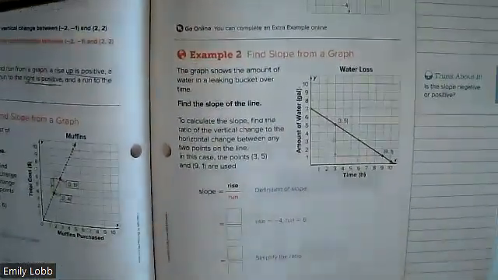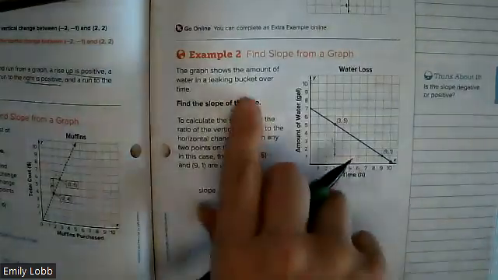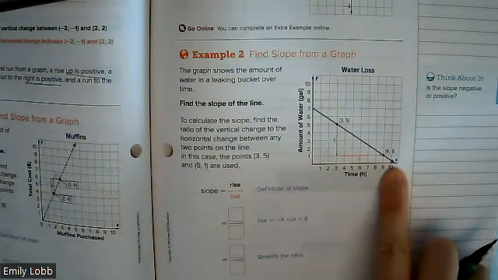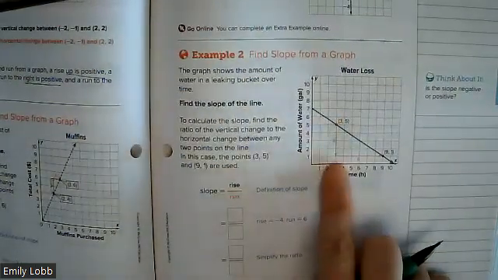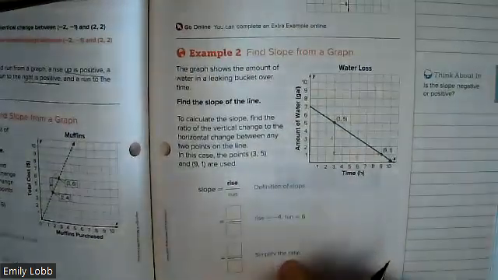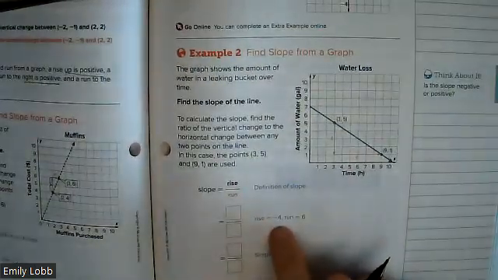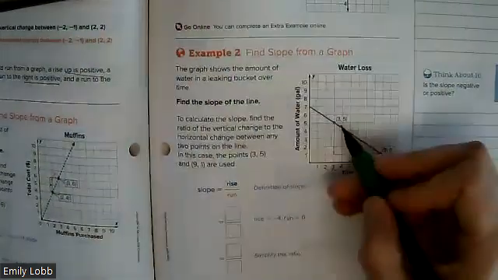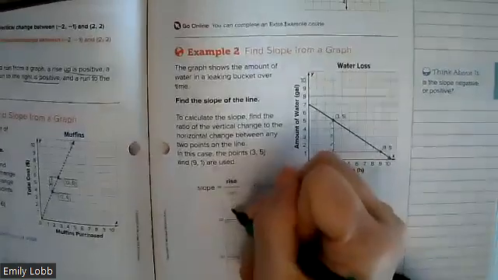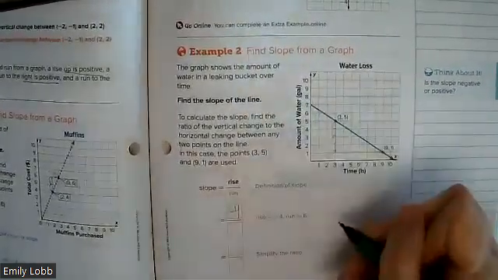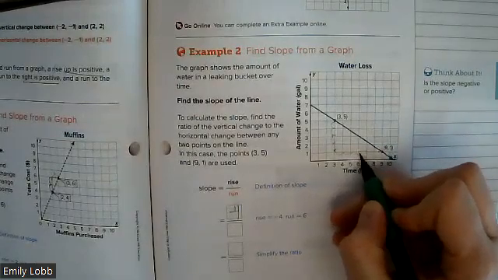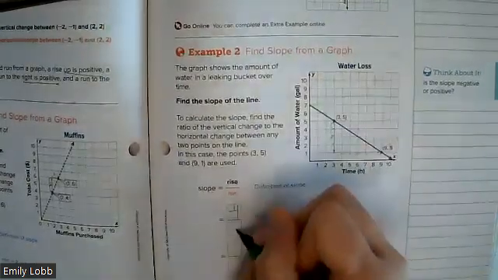All right, so look here. This is the slope of water loss over time. Loss we're expecting to be negative. So our definition of slope is rise over run. Our rise is -4, so it goes down 4. 1, 2, 3, 4. So we would write that here. Our run is 6. It goes over to the right 6. 1, 2, 3, 4, 5, 6.